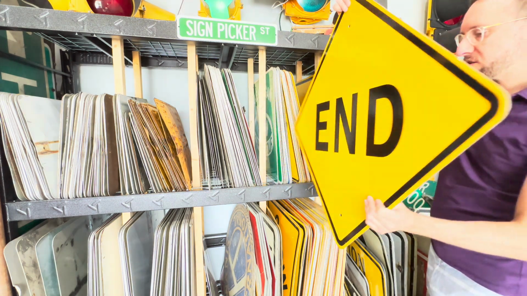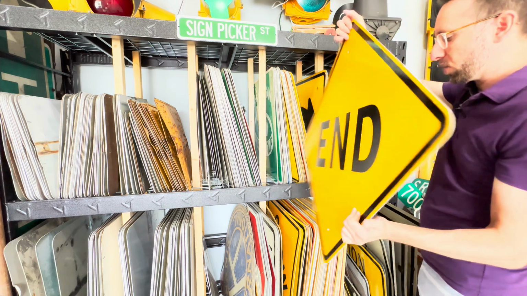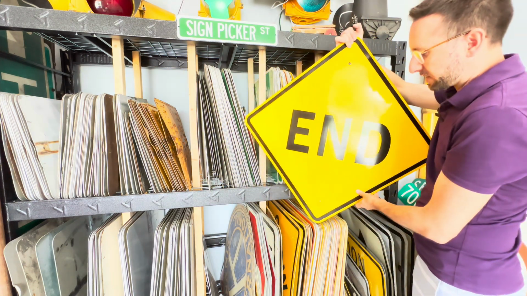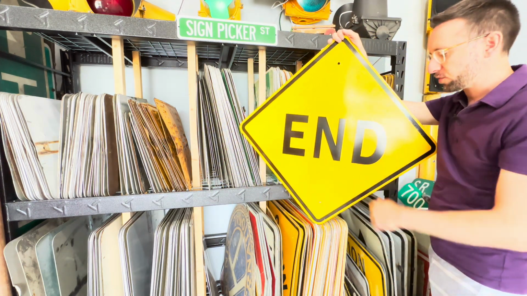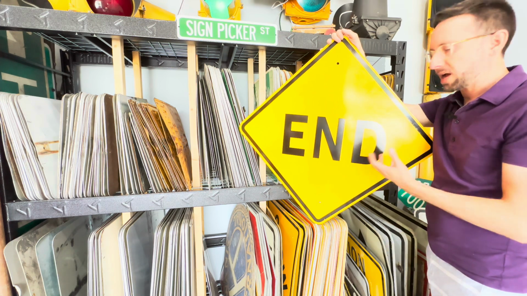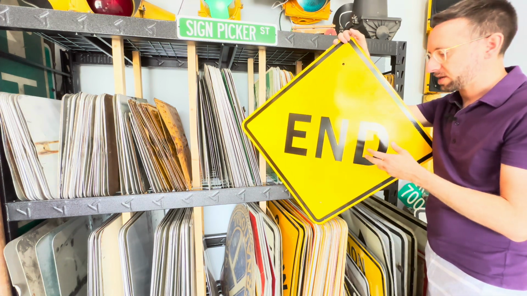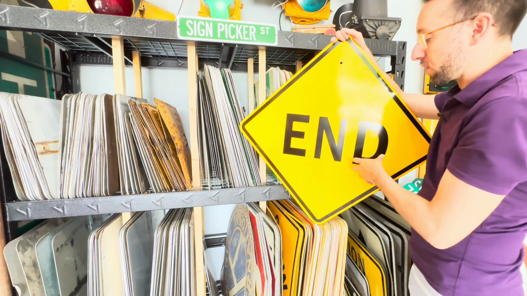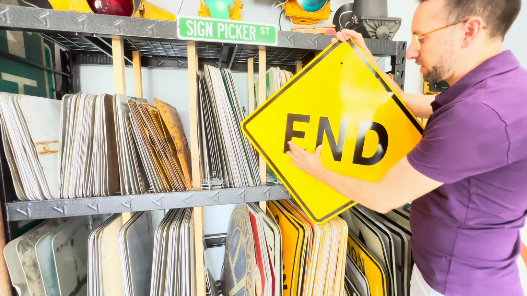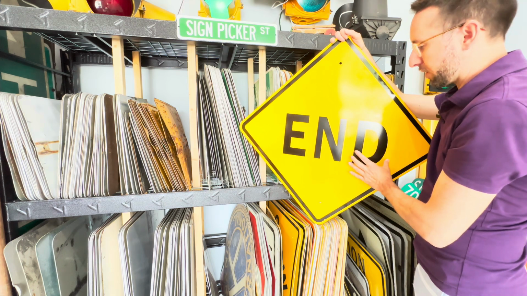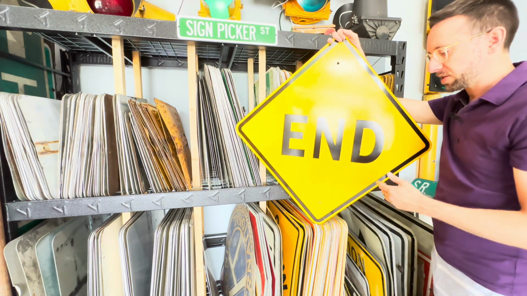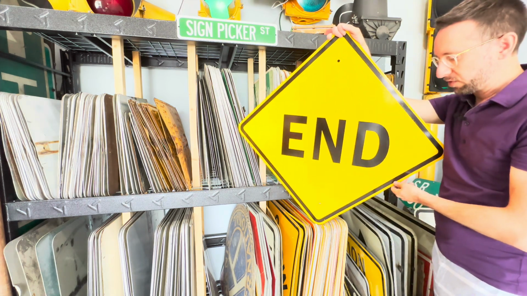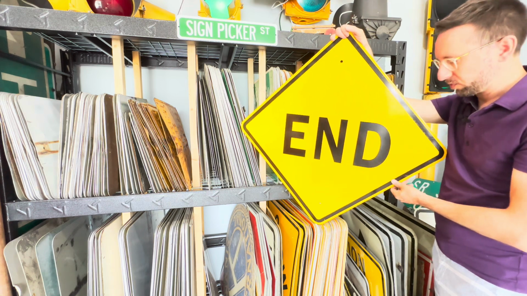This one is brand new. It's a new old stock, if you will. I actually had to have it custom made by a sign manufacturer because I don't ever see these around Indiana, and I wanted to have one for the collection. The font that's on here is the wrong font choice. This should be a little wider version of Highway Gothic. But hey, until I can find a real one from the state of California, this one will be just fine.